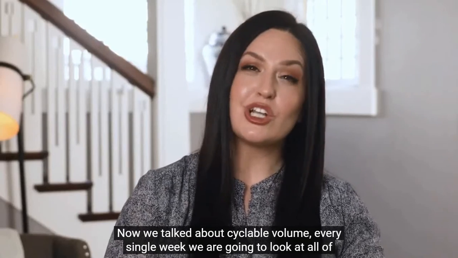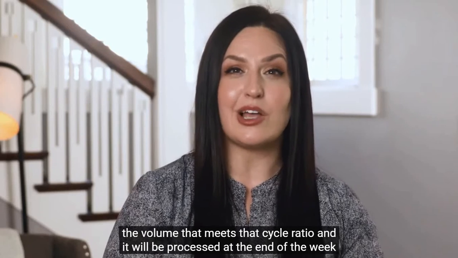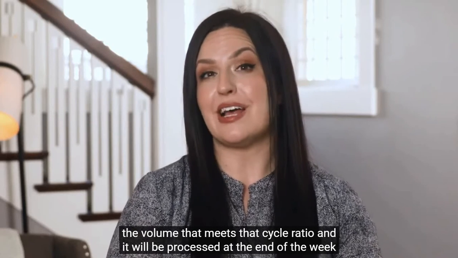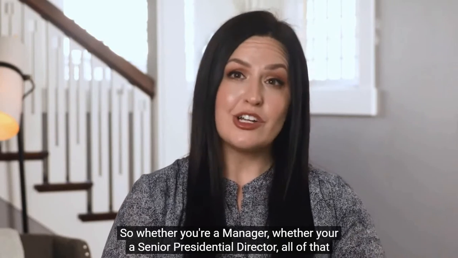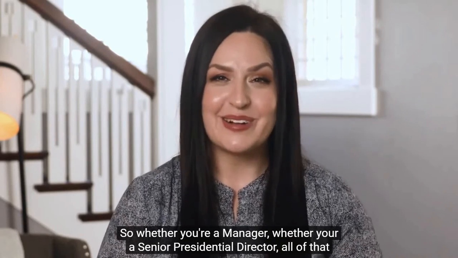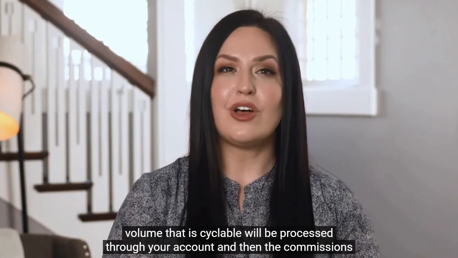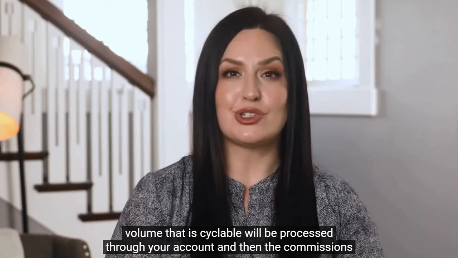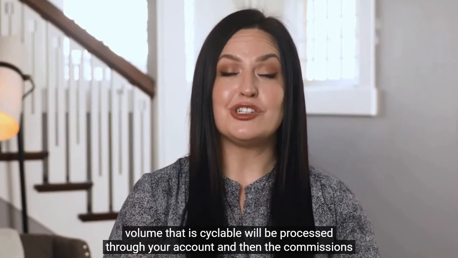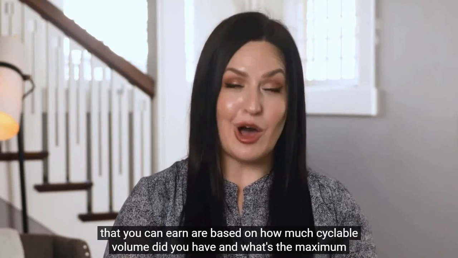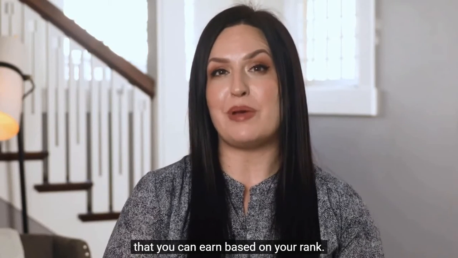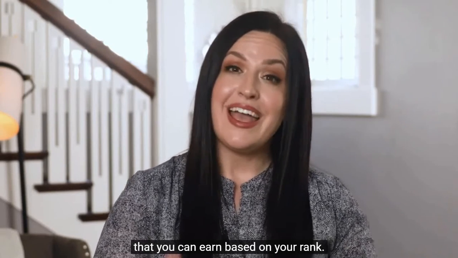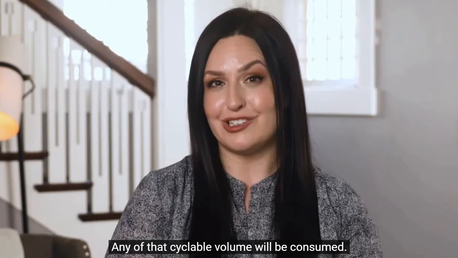Now, we talked about cyclable volume. Every single week, we're going to look at all of the volume that meets that cycle ratio, and it will be processed at the end of the week and consumed. So whether you're a manager, whether you're a senior presidential director, all of that volume that is cyclable will be processed through your account. And then the commissions that you can earn are based on how much cyclable volume you had and what's the maximum that you can earn based on your rank. Any of that cyclable volume will be consumed.